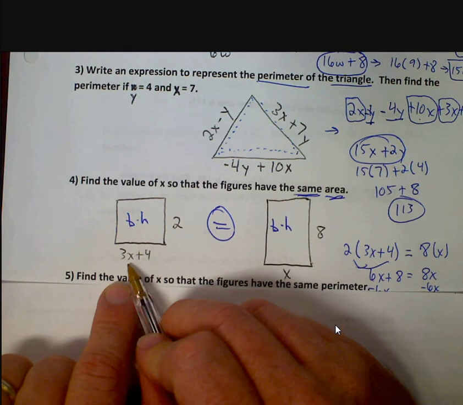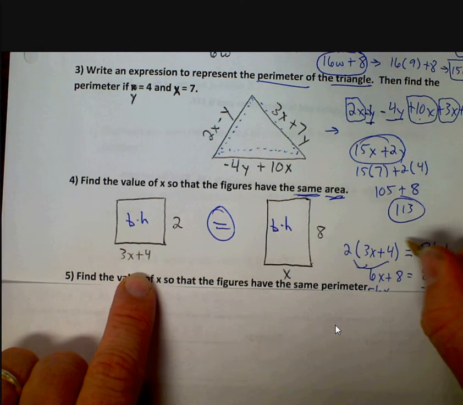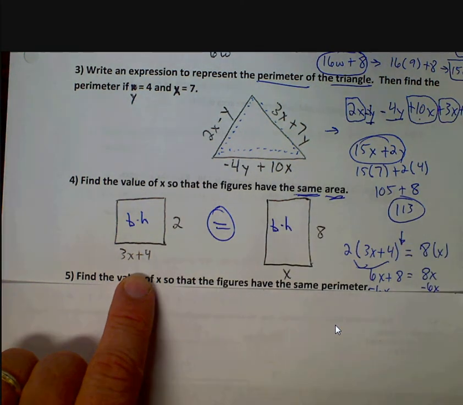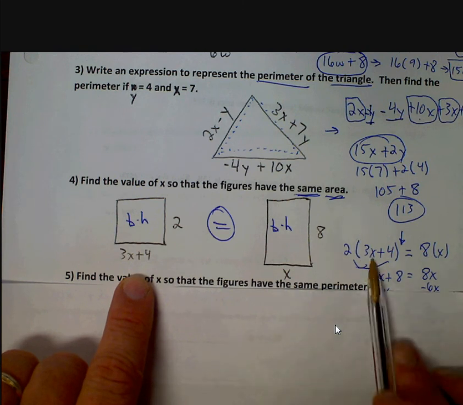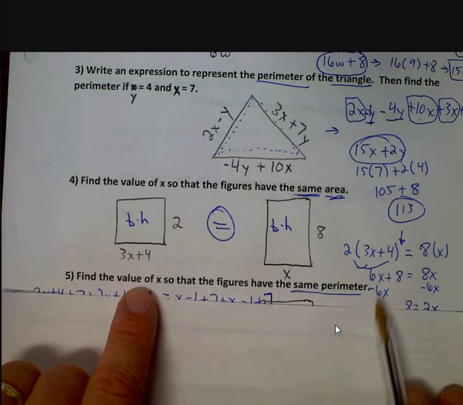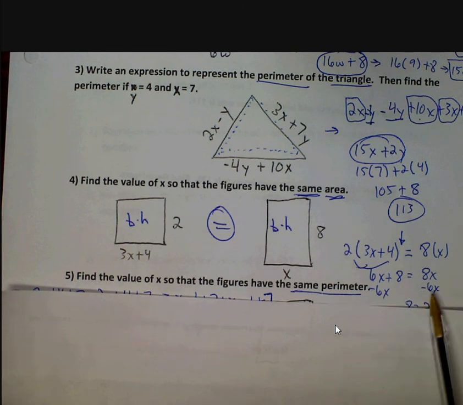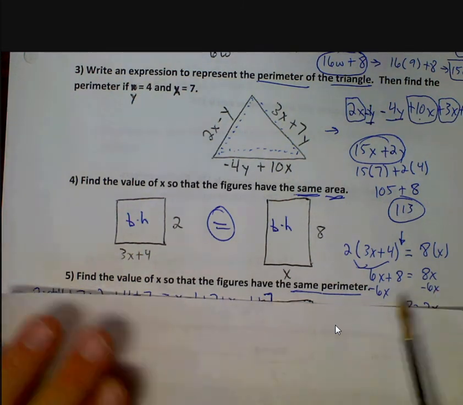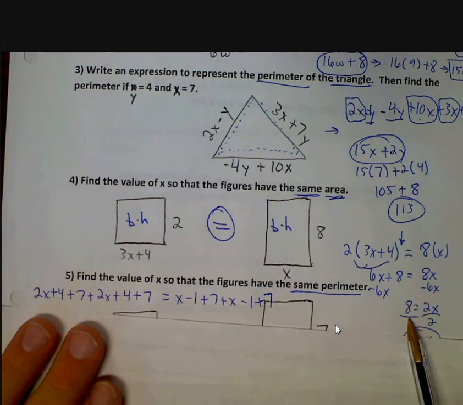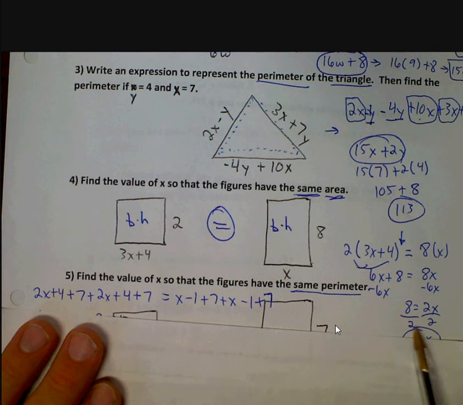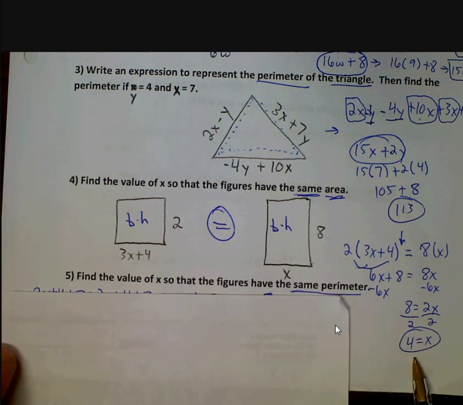Well, Mr. Bourne, I put the 3x plus 4 first. The 2 could have been here as well. It does not matter. Now I go ahead and I distribute. If I distribute, I get 6x plus 8 equals 8x. I bring the 6 over. I get 8 equals 2x. Divide by 2, x equals 4.